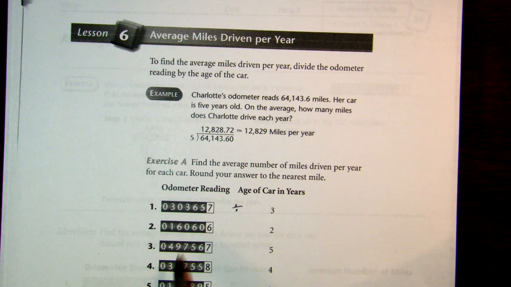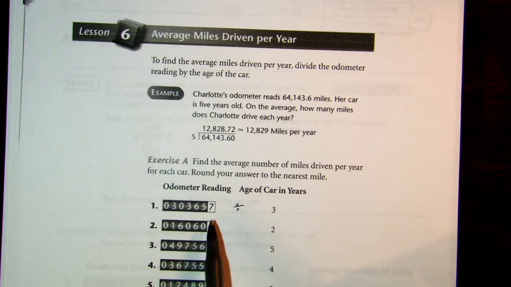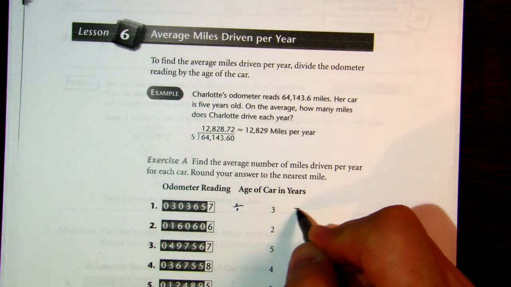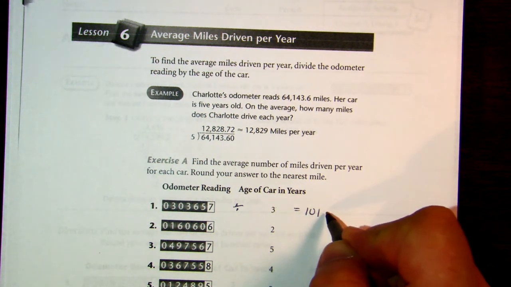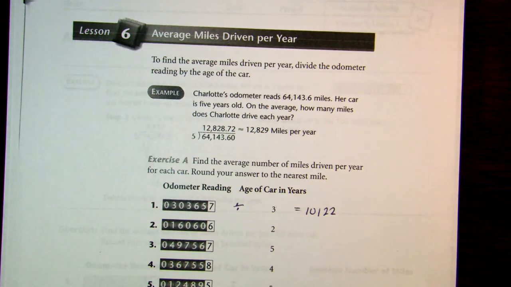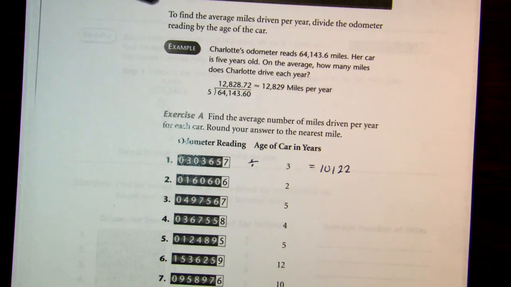So in this case you have 30,365.7 miles. So I'm going to punch that in over here: 30,365.7, and you're going to divide that by the number of years, which is 3, and I'm going to get 10,121.9 miles. So that's going to round to 10,122 miles per year. The average that somebody usually drives, they say, is between 12 and 16,000.